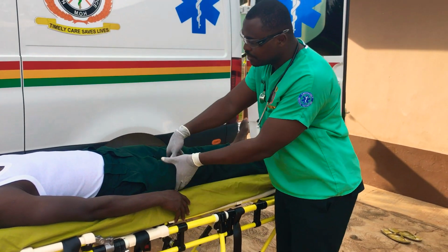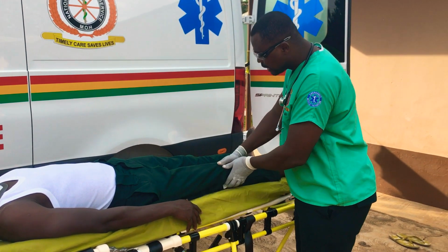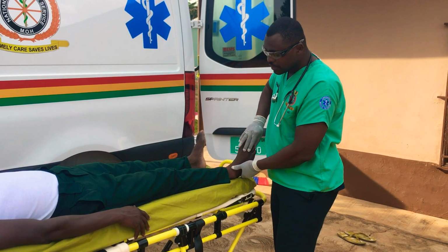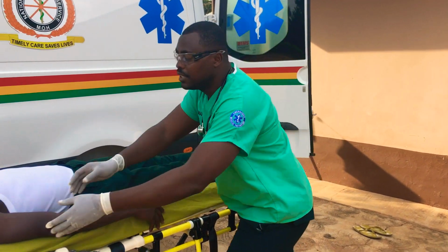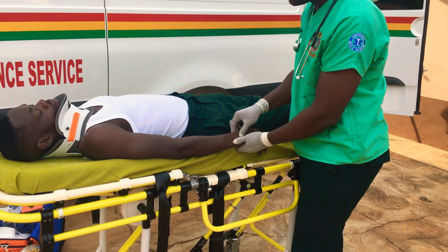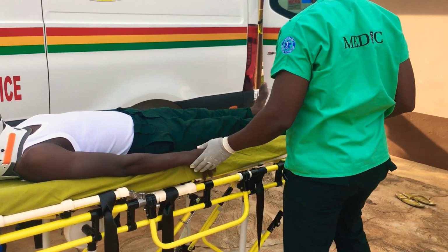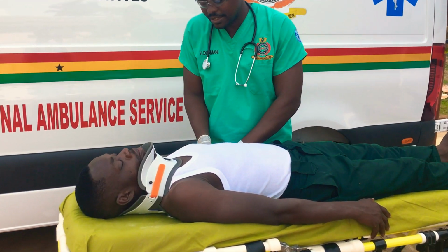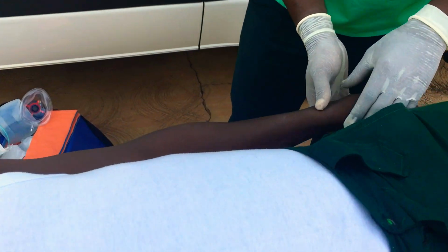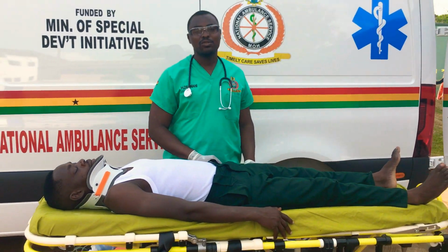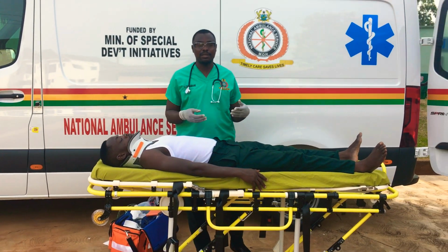So you walk around, come to this side, checking for DCAP-BTLS, check for distal pulse, check for motor and then sensory. Come to this side, still with the DCAP-BTLS, you check for pulse, motor and then sensory. Move to the other upper extremity, still with the DCAP-BTLS. When you get to the radial, you check for pulse, then motor and then sensory. When we are done, this is where we are now going to assess the posterior.